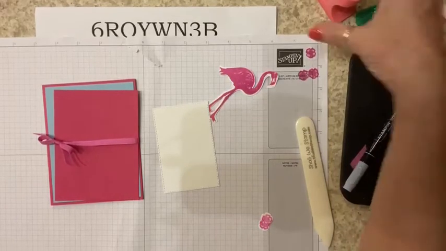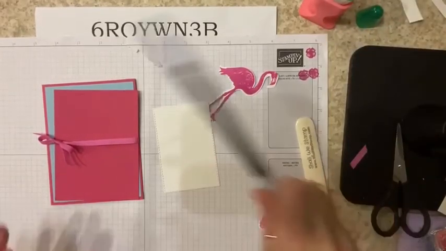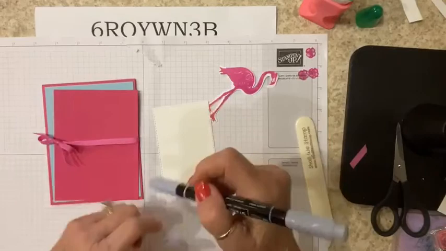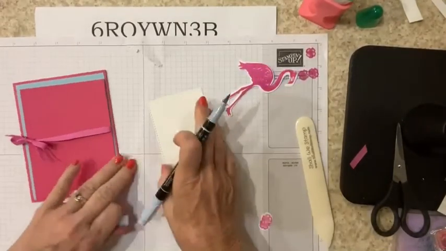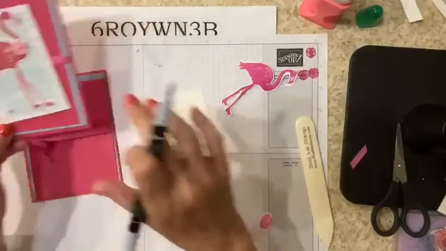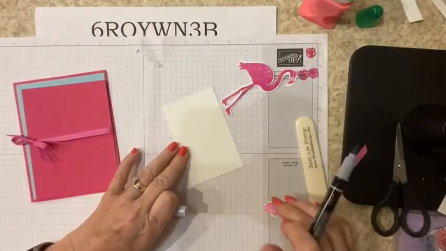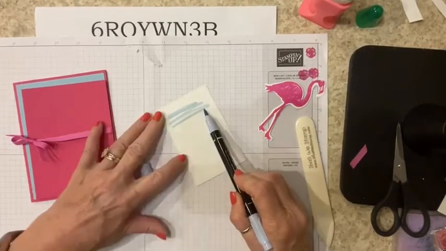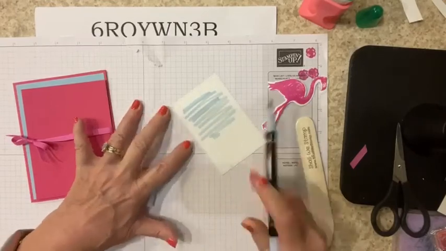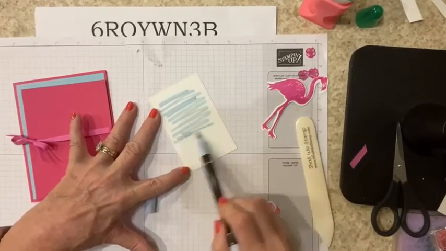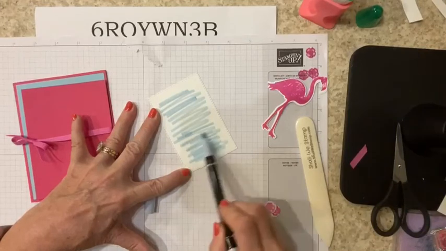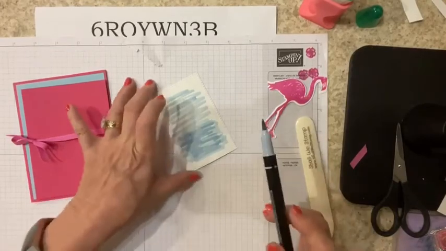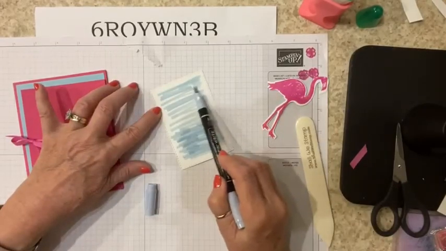All right. So now we're going to take our Seaside Spray Stampin' Write marker, and all I'm going to do is make some kind of water marks, if you will. And you can use your blender pens. I didn't bring that one, so I'll just use this one. And I'm just going to go back and forth, just making a design. I'm not doing anything that's real fancy. I'm just going to try to color it. Maybe I'll do a little bit more at the bottom. This one might be a little bit different looking than the one at the front. And we'll put a little bit more up here because this is where his head's going to be.